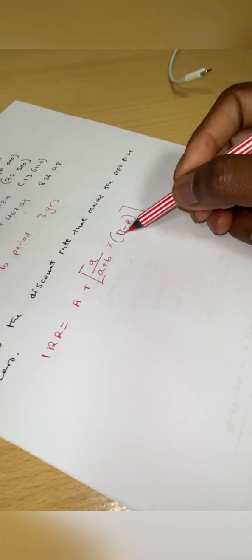Now what does capital letter A stand for? Capital letter A stands for a percent that is going to give us a positive NPV. Then small letter a stands for the value of the positive NPV that you find. Capital letter B stands for a percent that is going to give us a negative NPV, while small letter b stands for the value of the negative NPV that you find.